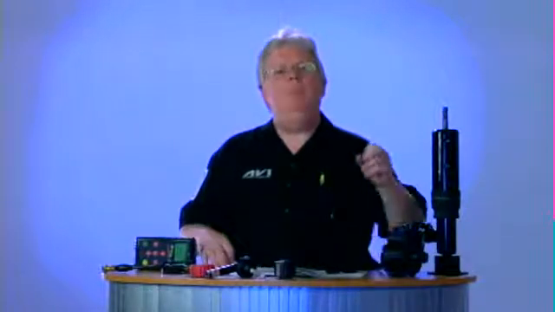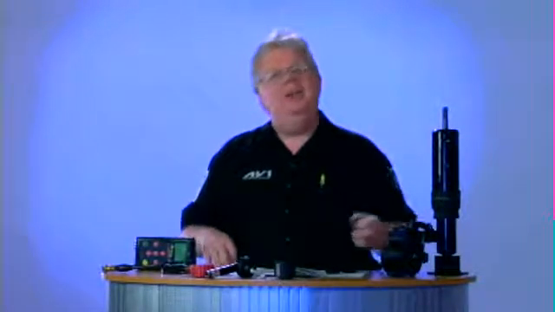Well, it's time to get our hands dirty. Let's go to a typical vehicle with a power steering system. We'll talk about pulleys and pumps and belts and tensioners, steering linkages, and even variable assist power steering.